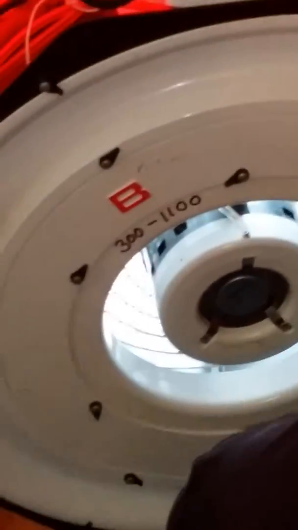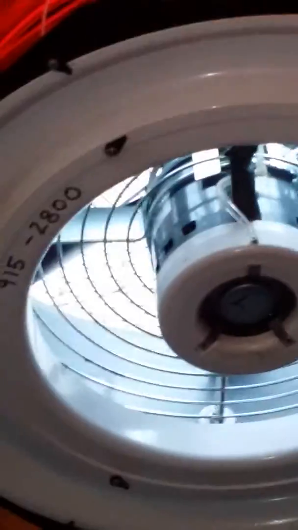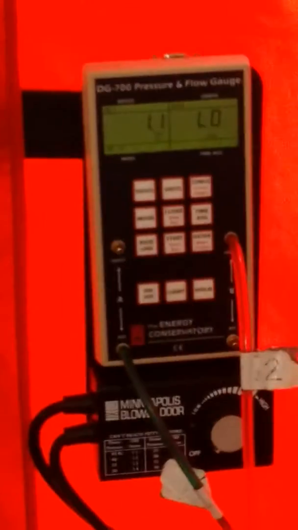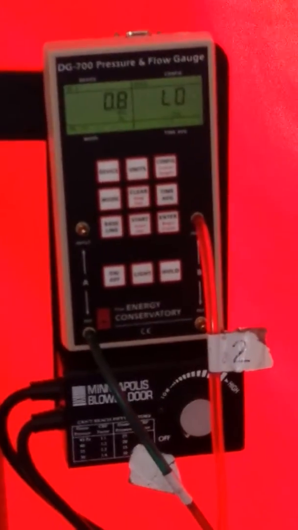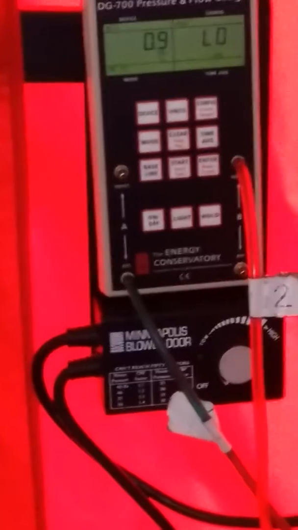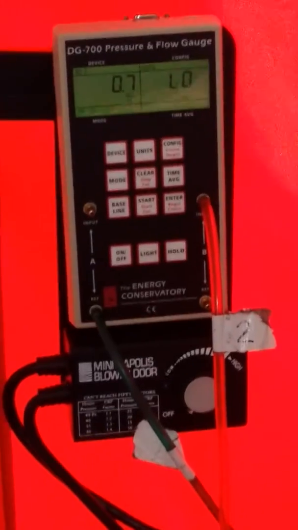And let's see if we can get a good reading with the A-ring on. Here's the range for my A-ring, 915 to 2800. So if my leakage is somewhere in there, then I know that A-ring is giving me a pretty good reading. When you take the B and C off, we're considering that this is A-ring testing, referring to what's still on the fan. Oh, gotcha. Okay, so everybody's on the same page there.